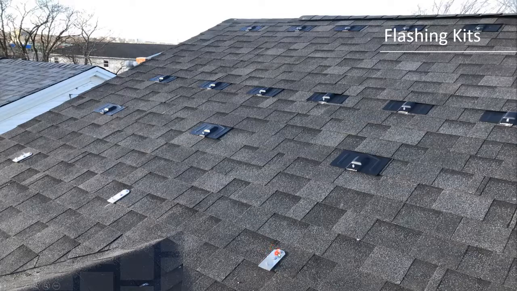Typically, you'll have a silicone over these. The industry did it this way for years. This would be the end of it. It would be watertight. We'd put silicone around the edge and call it a day.